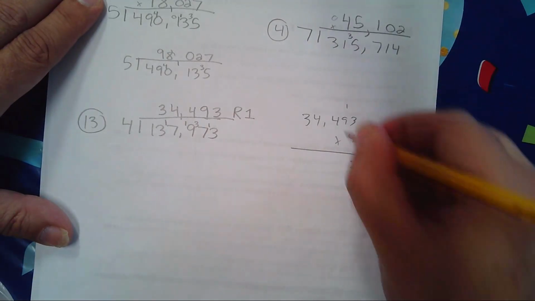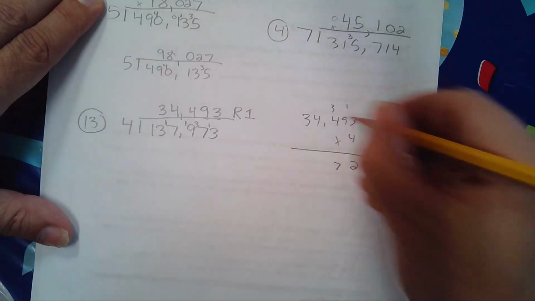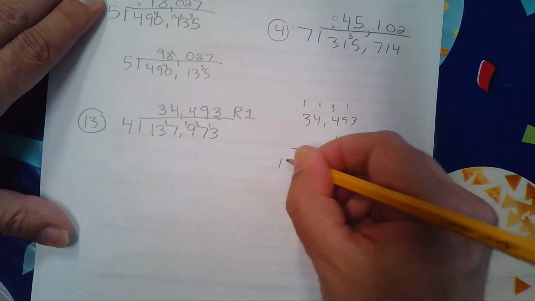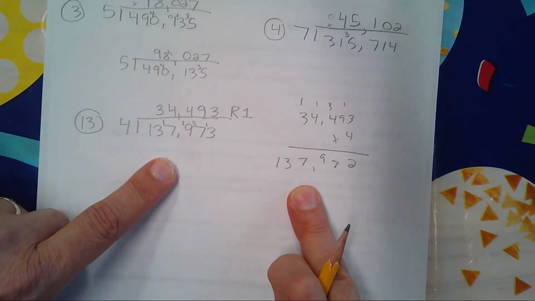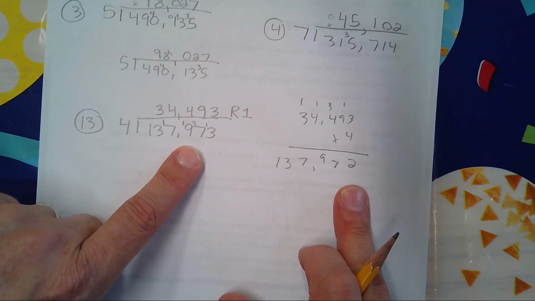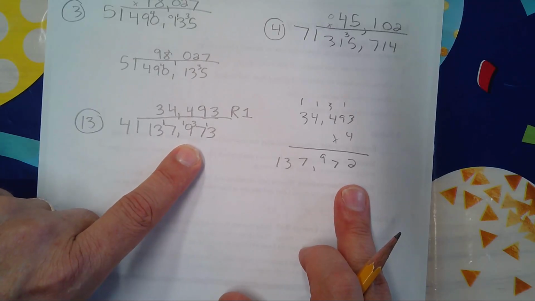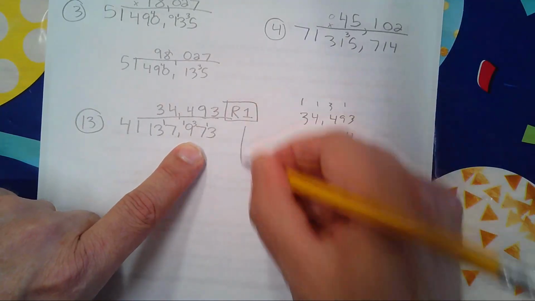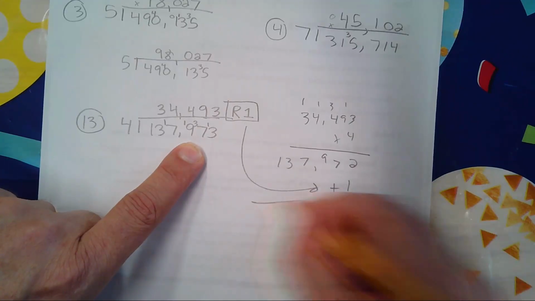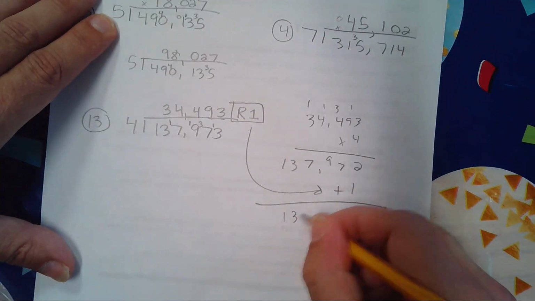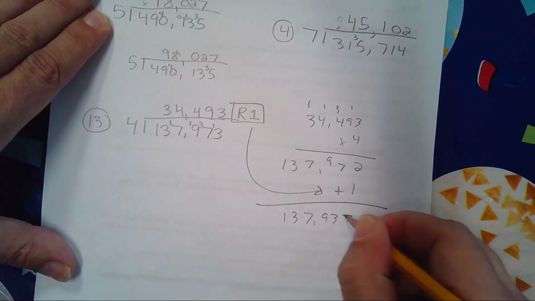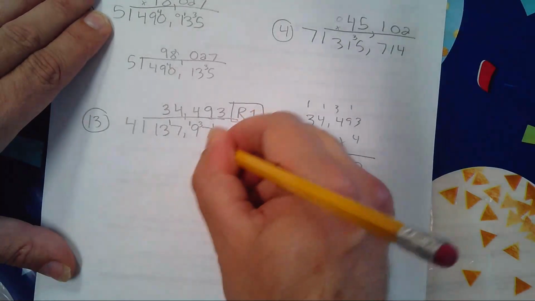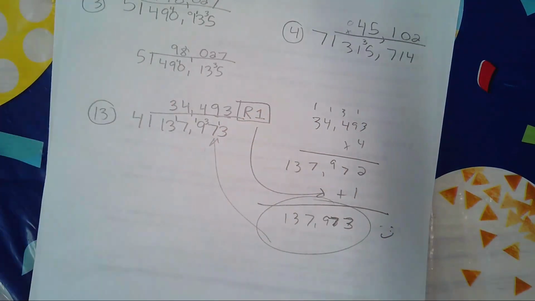12, 36, 37, 16, 19, 16, 17, 12, 13, 137,972, 137,973. That's not the same, is it? Why is that? Oh, the remainder. Need to add the remainder on. 137,970, 973. There we go. That's where I wanted to be.